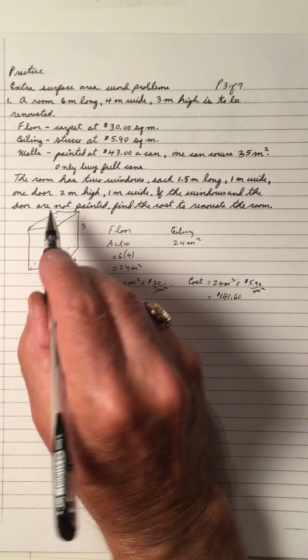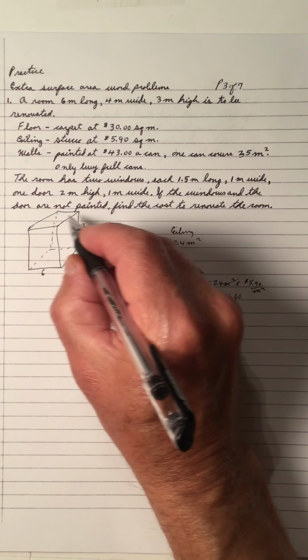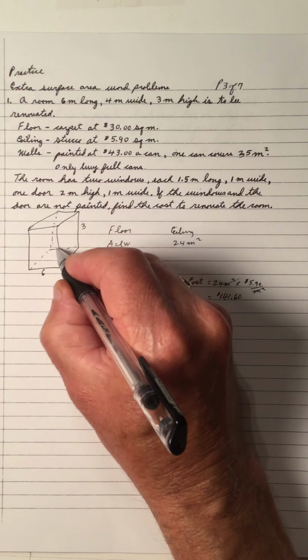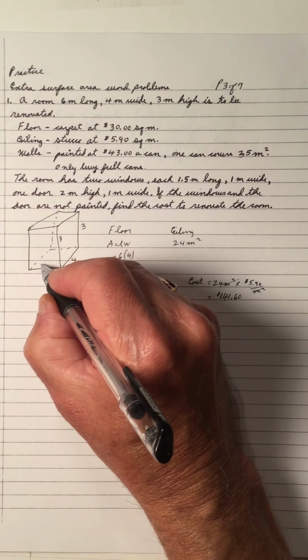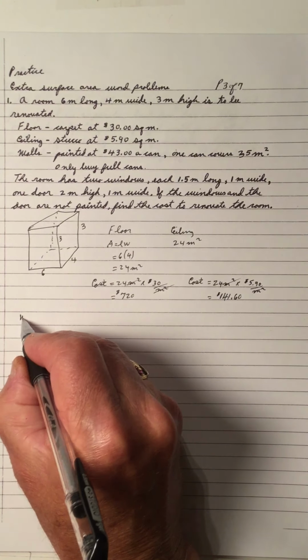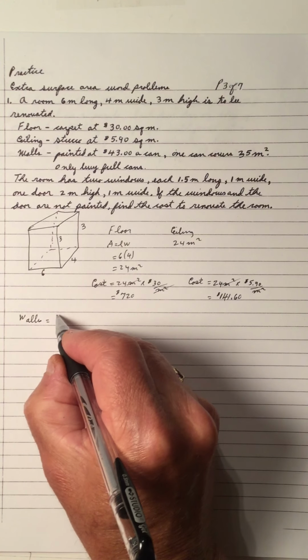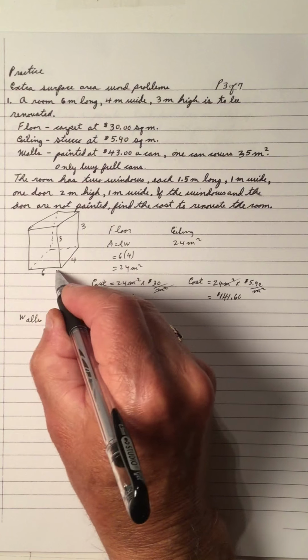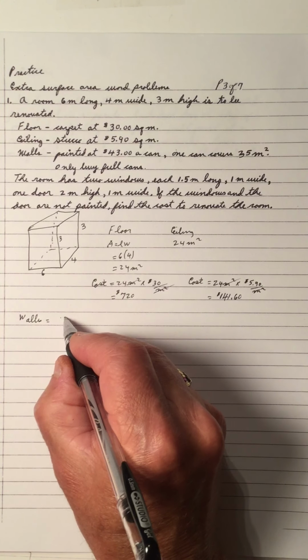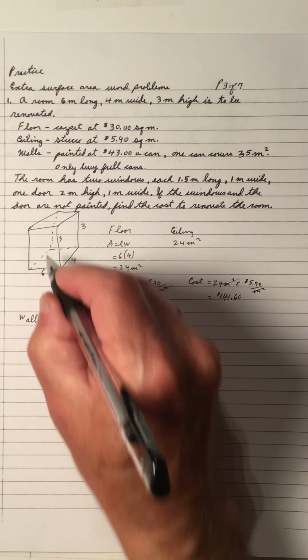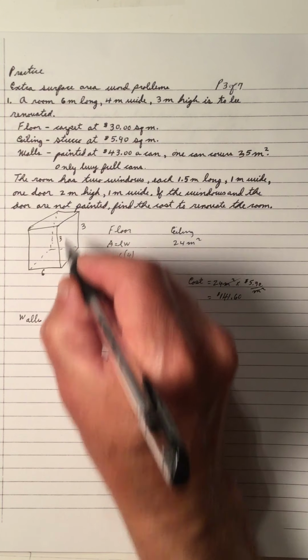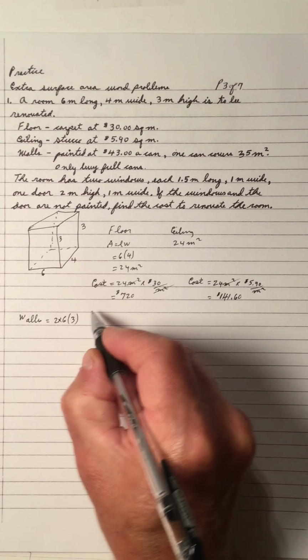A wall is, let's see, this wall right here, this is 3 high. One wall is length times height, 6 times 3, but there's that wall and the back one, so there's 2 of those.